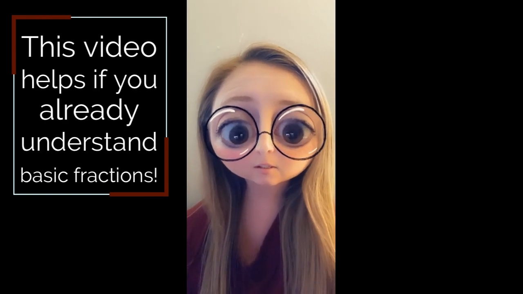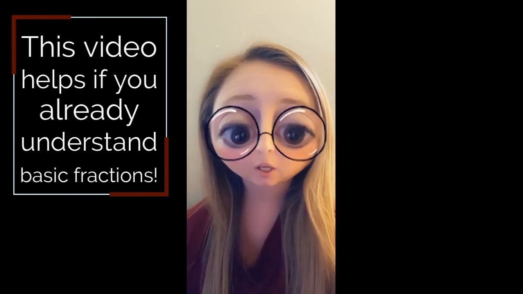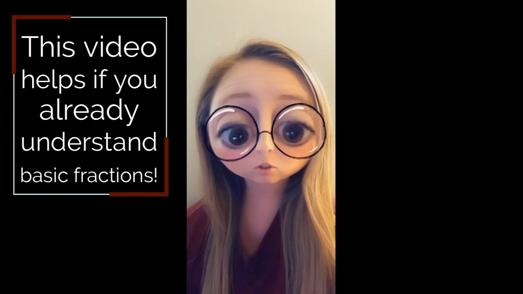Hi there. It's time to compare some fractions. And I have an anchor chart that shows a few strategies that I like to use, okay?